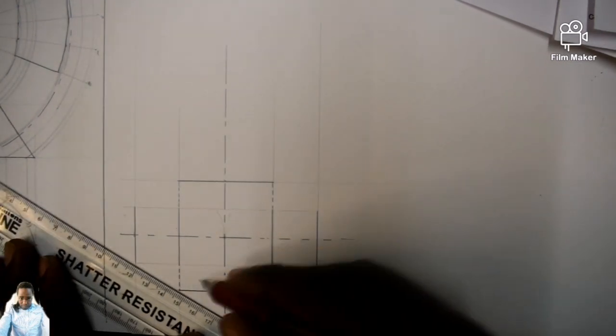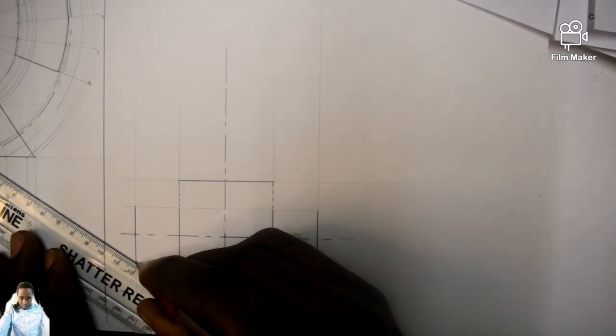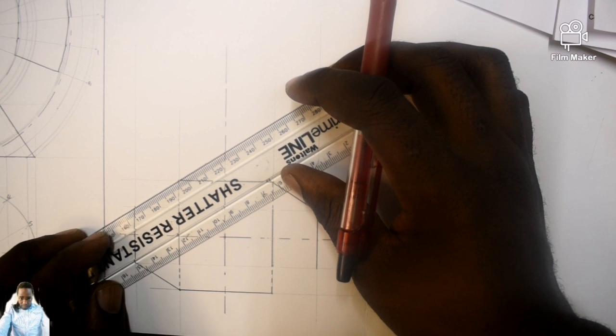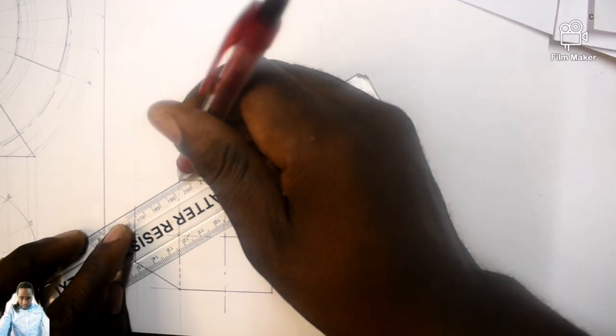So that now you can take your 30mm ruler, there you have, then there you go, and like this you can have it as well, there you go.